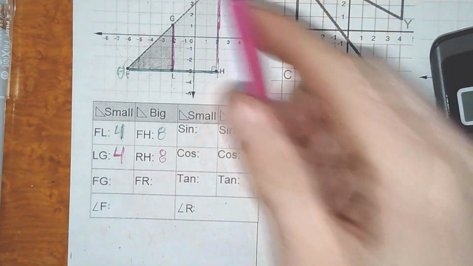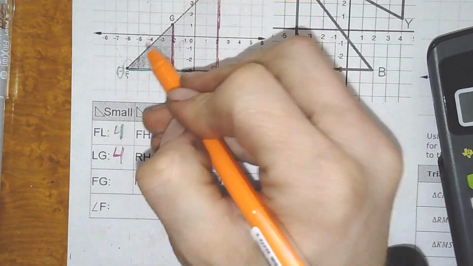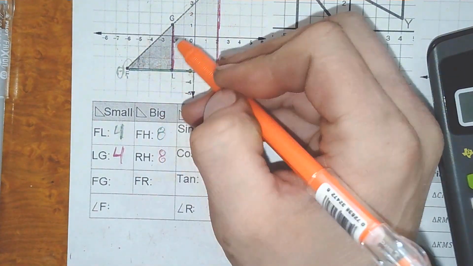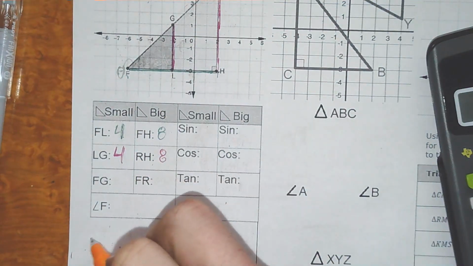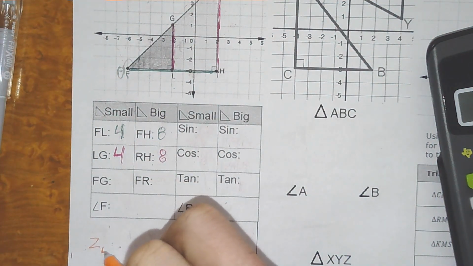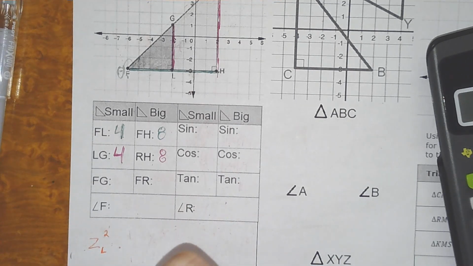Nope, because we need the hypotenuse. If we figure out FG, we'll say z squared of the little one and z squared of the big one is going to be equal to our adjacent, which is our x value, squared, because our x is our adjacent, plus the y value squared, for our little one and our big one respectively.